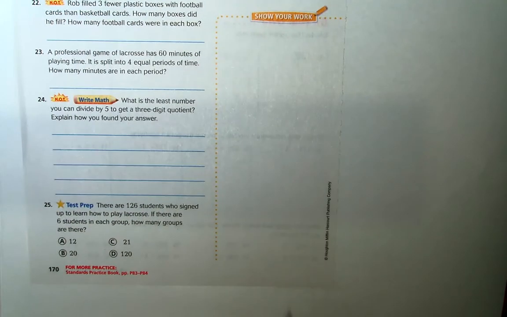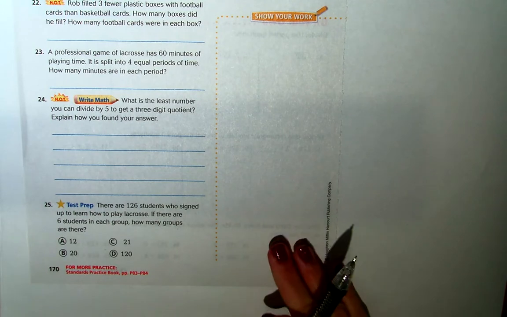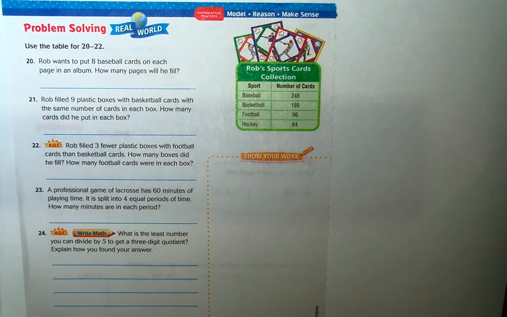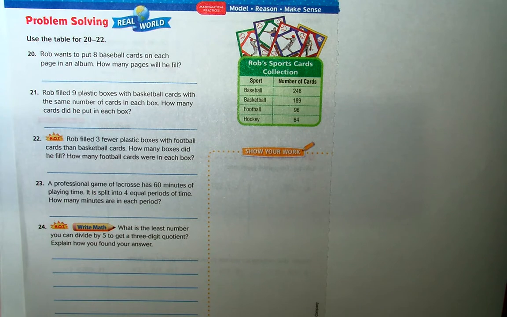Guys, today we're going to talk about page 170. I'll slide that up so you can see the page number. 170 in our Go Math textbook. I'm going to go over each one of the word problems on that page for our lesson for this week, the week of April 13th, 2020. And so the very first one is number 20.